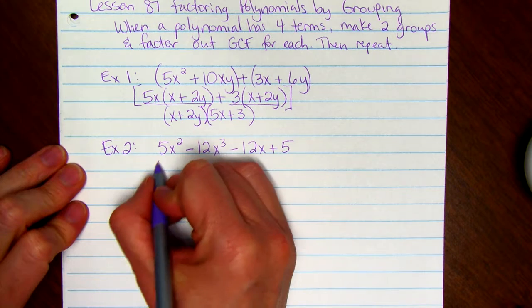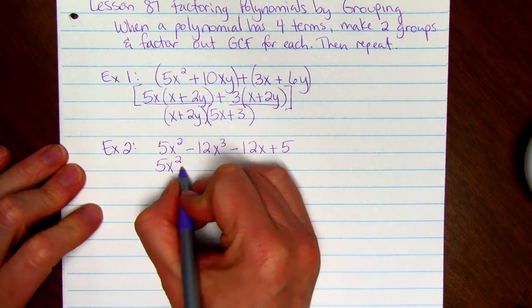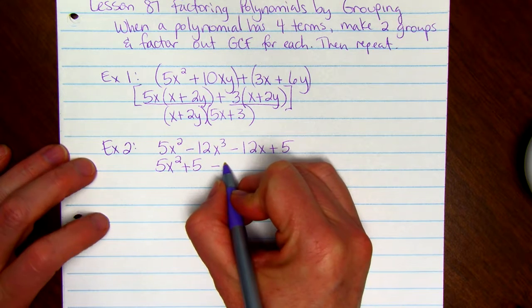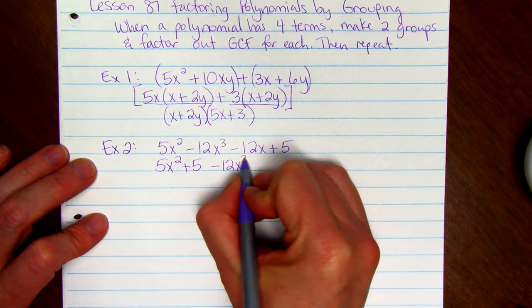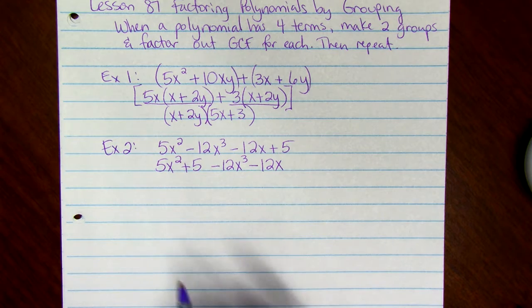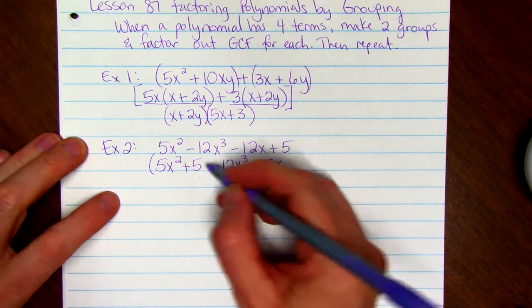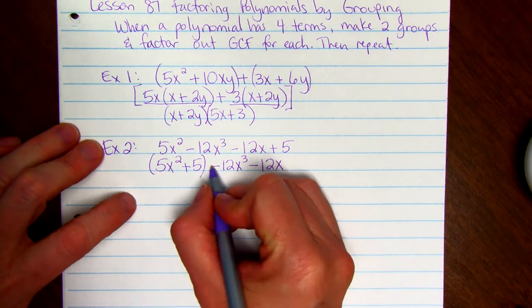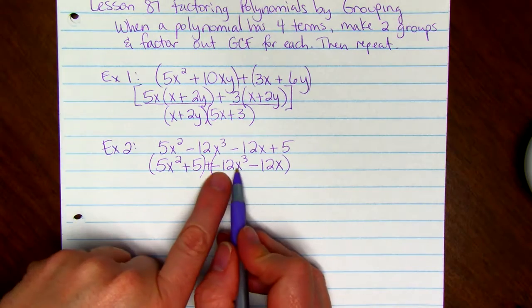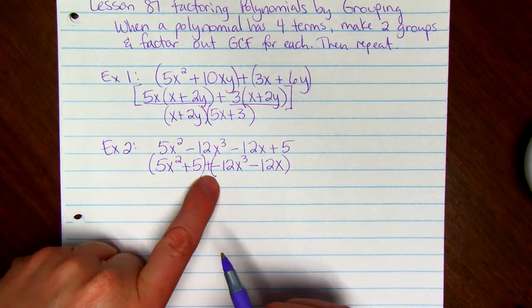So I'm going to change it to be 5x squared plus 5. Then I have my minus 12x cubed minus 12x. Now when I group, I want to have a plus sign here. So I'm going to do plus a negative 12x cubed. So I still have that plus sign between.